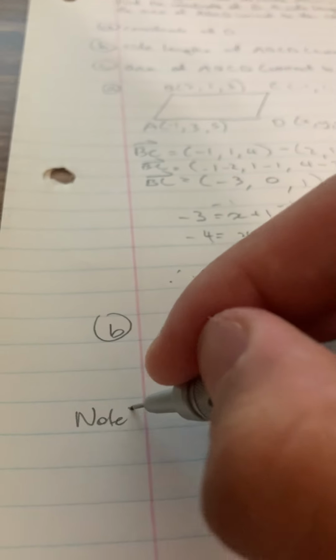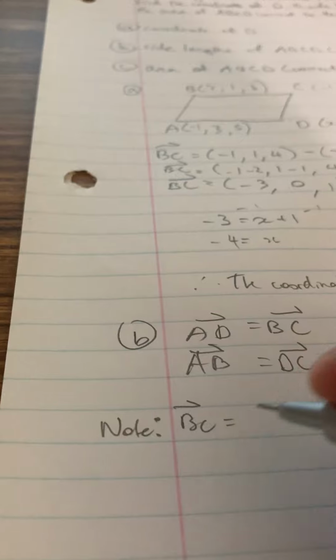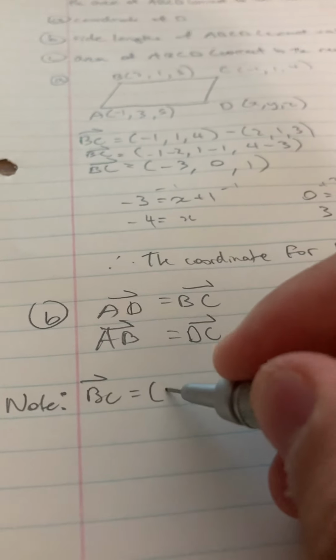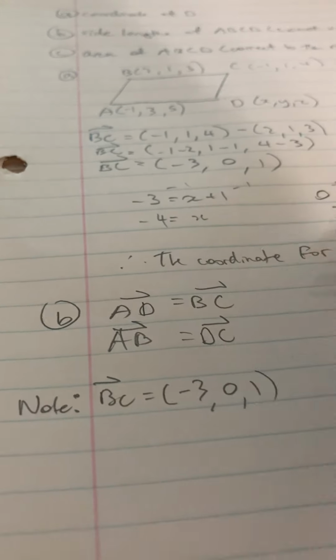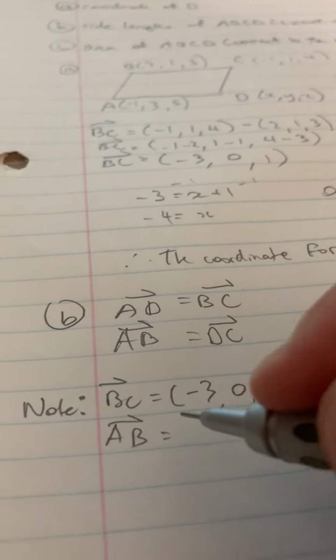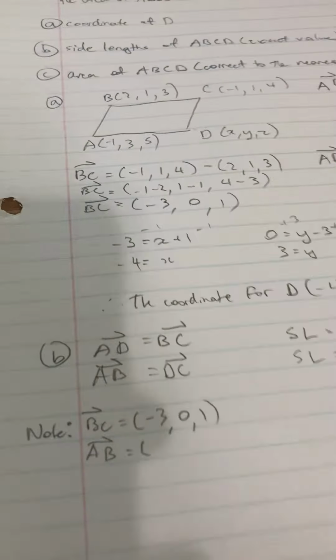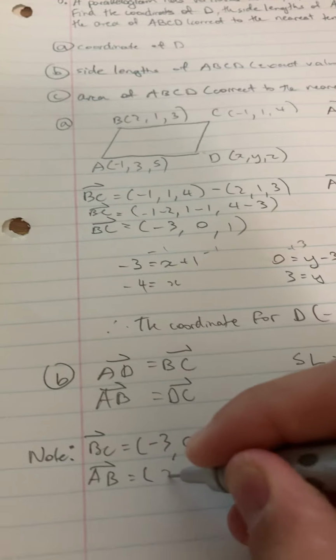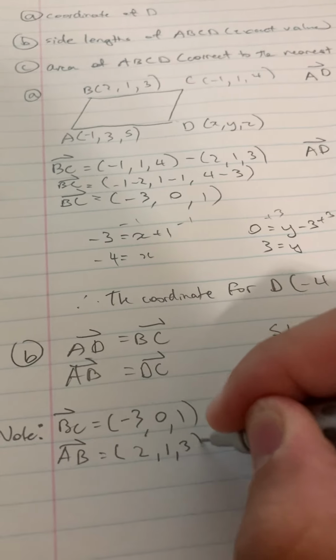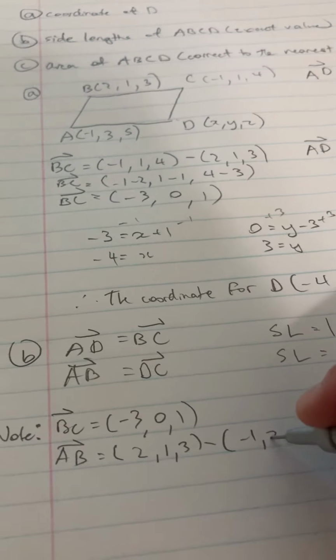Note BC is equal to -3, 0, and 1, and AB is equal to B minus A. So B was 2, 1, and 3 minus -1, 3, and 5.